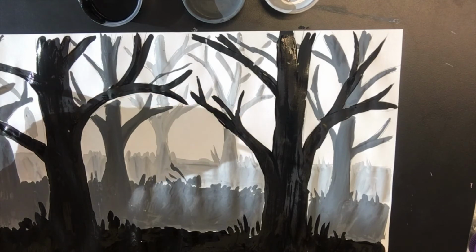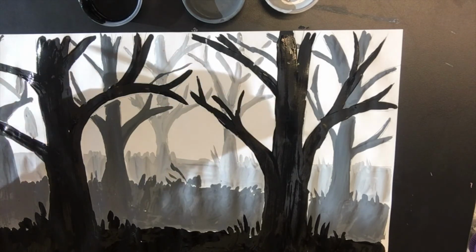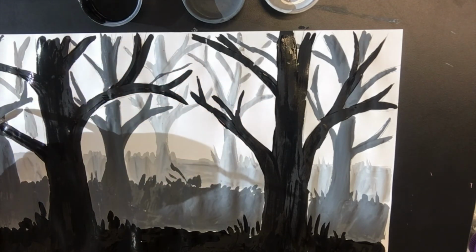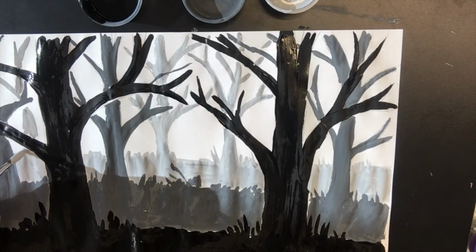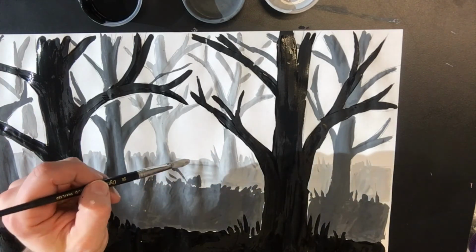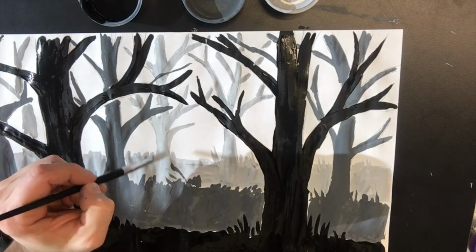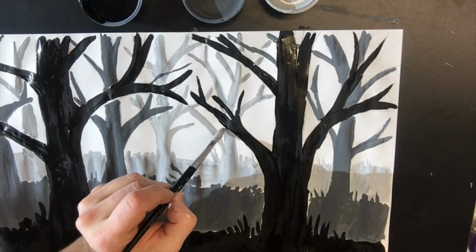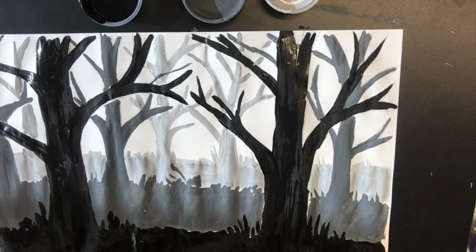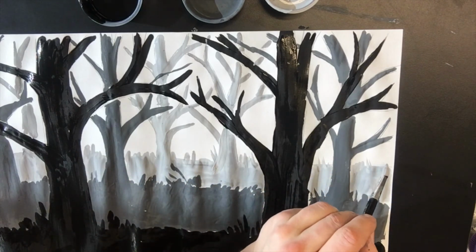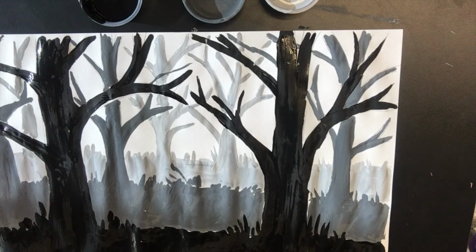Got to be careful doing this, because you could mix with another color by mistake and start blending things together, which is something you don't want to do. I'm just going to add another tree branch there and there. Yeah, now that's looking good. That's what I want to see. Okay, I'm feeling pretty good about this.